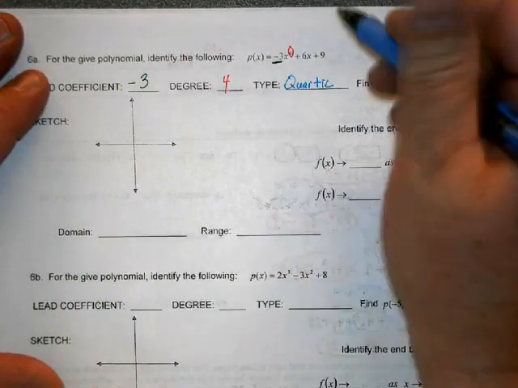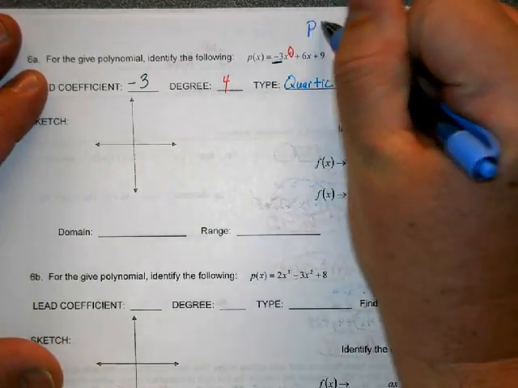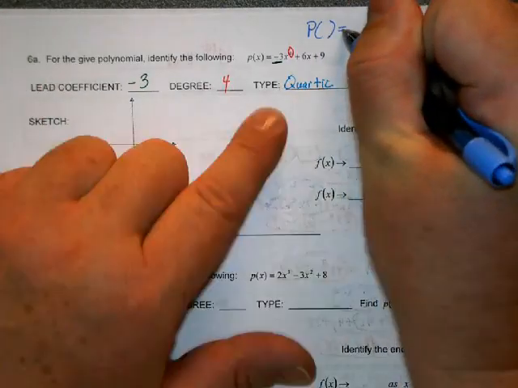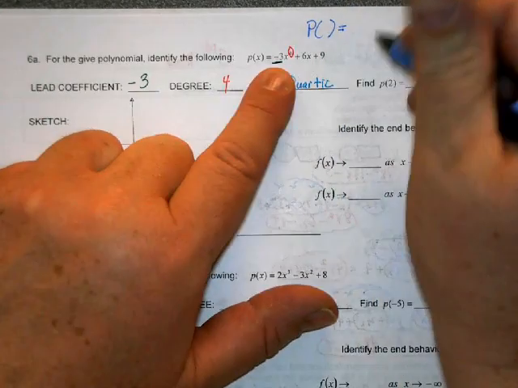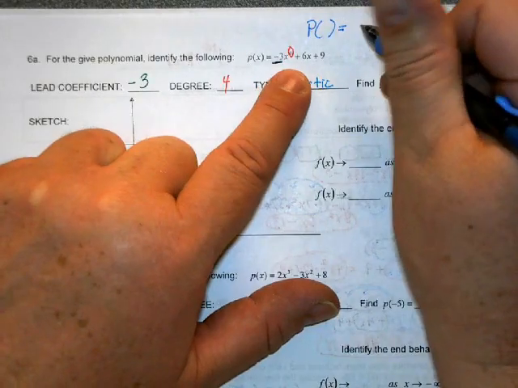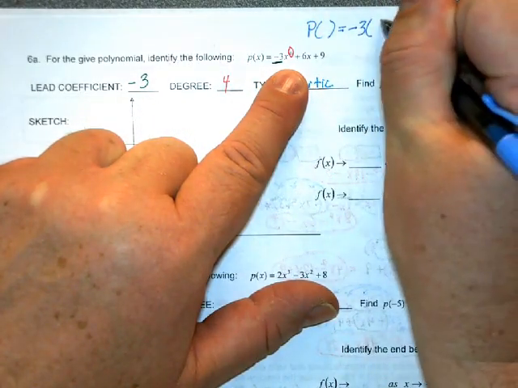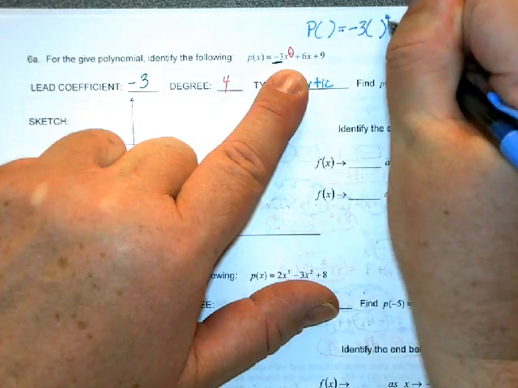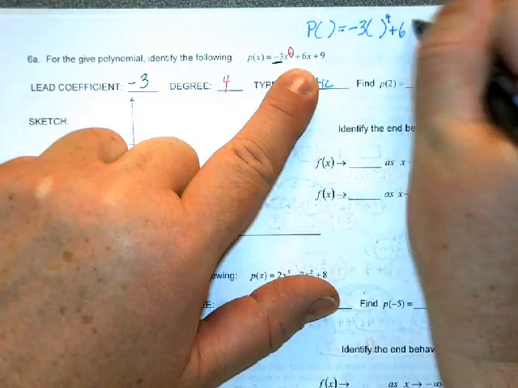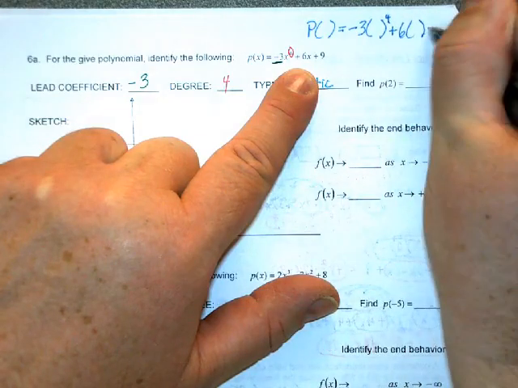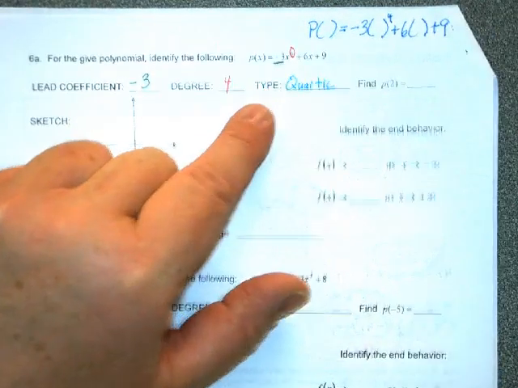So the P of 2 equals negative 3x to the 4th plus 6x plus 9. And we are plugging in 2 for x, right?